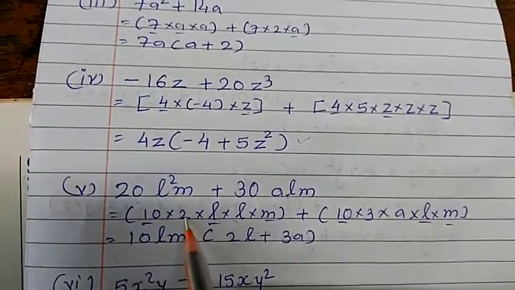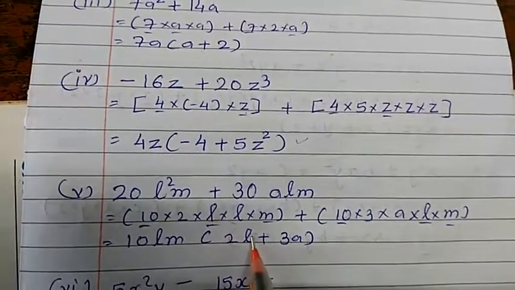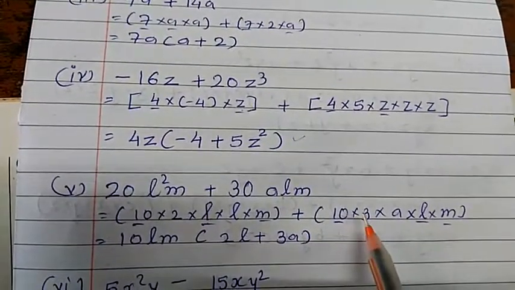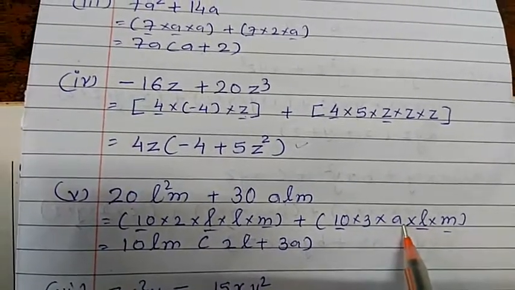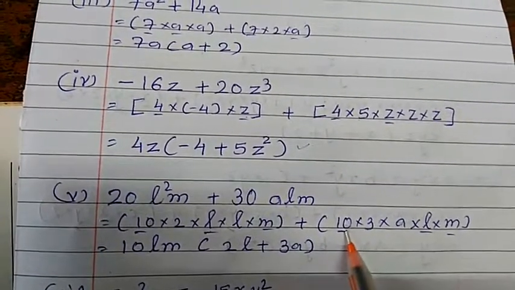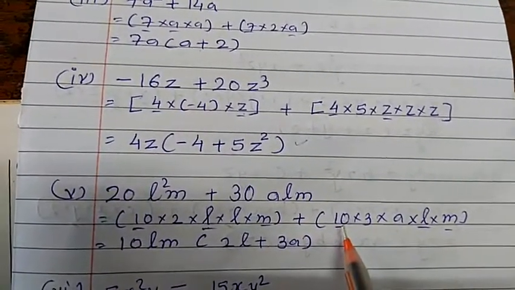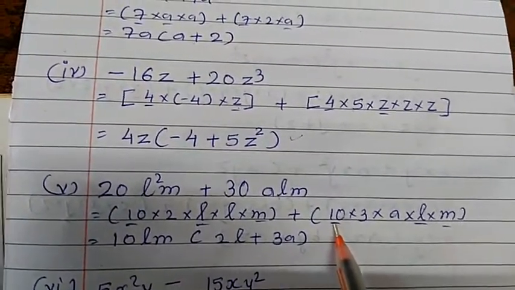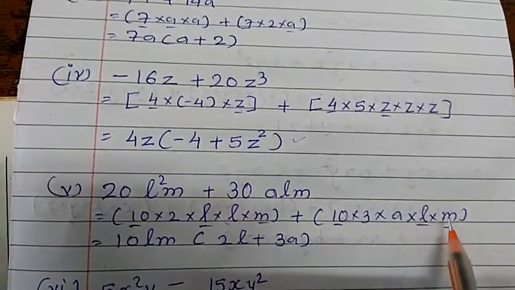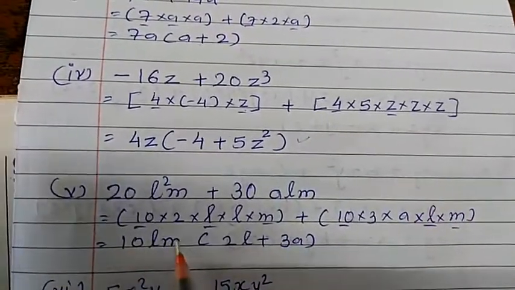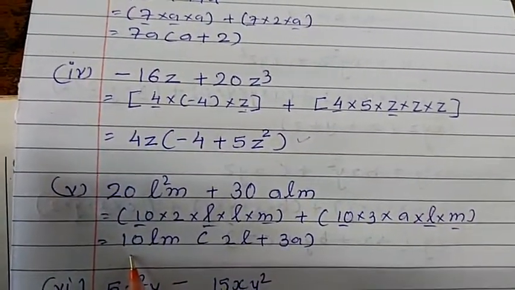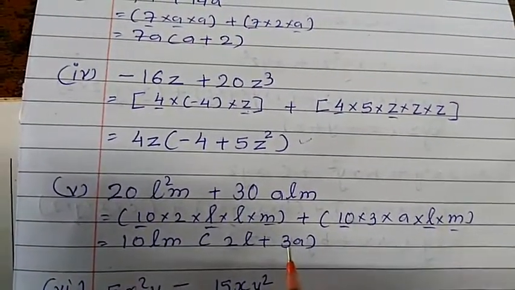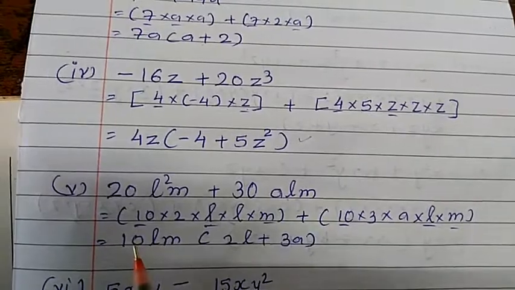So the number remaining here is 2L plus 3a, right? Why? Because we already took all those numbers and variables which we underlined, right? So see, 10LM, you can see here. Okay, so don't repeat that number. Why? Because you already took it.